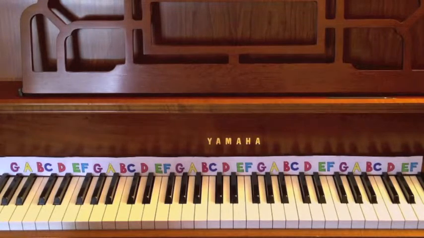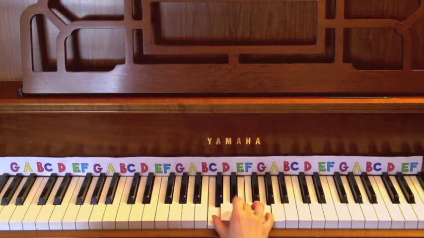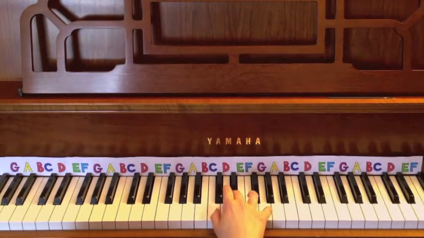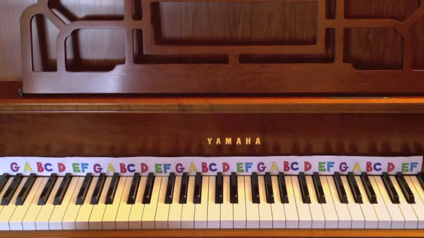So far we know two kinds of triads in the key of C. We have a C major triad and a C minor triad. There are four basic chord qualities for triads, so let's learn the other two.